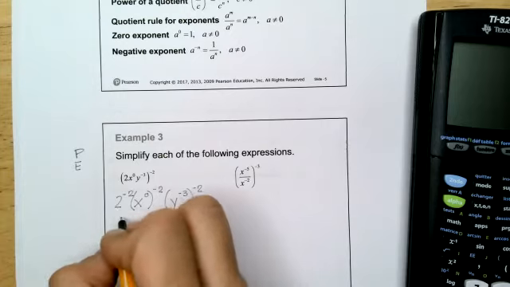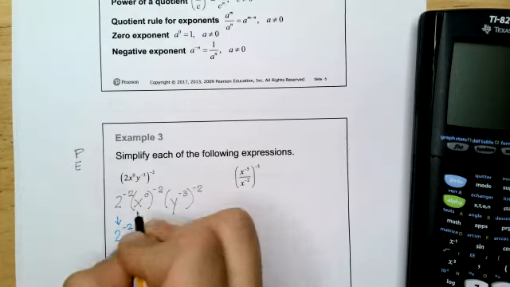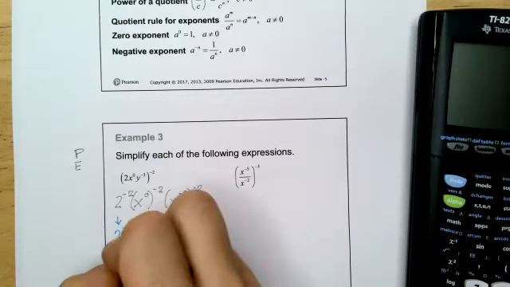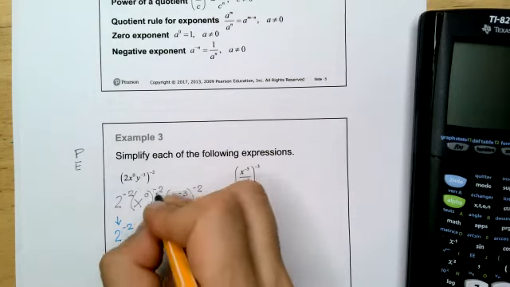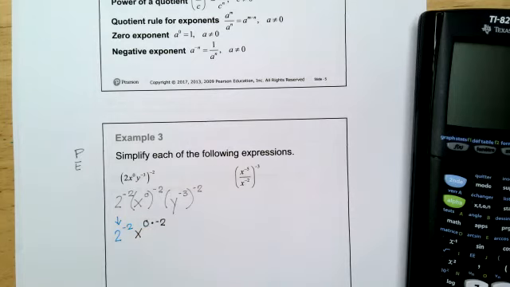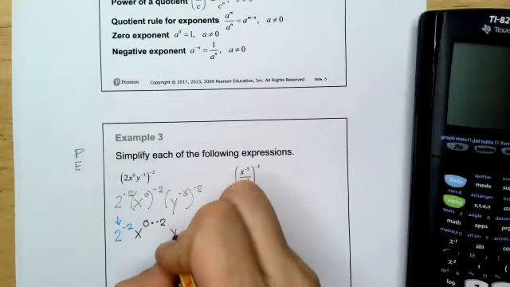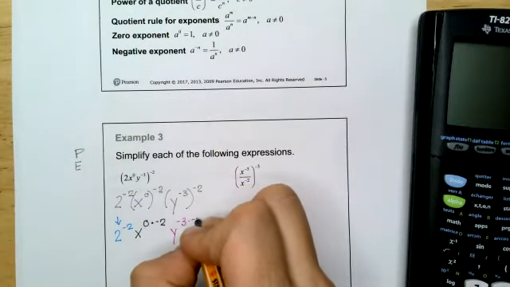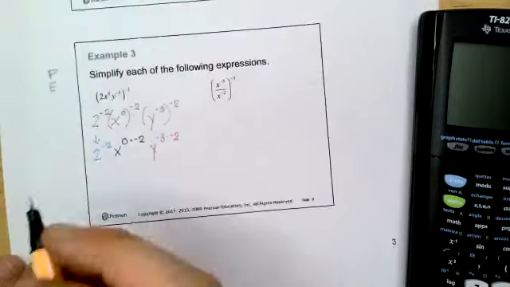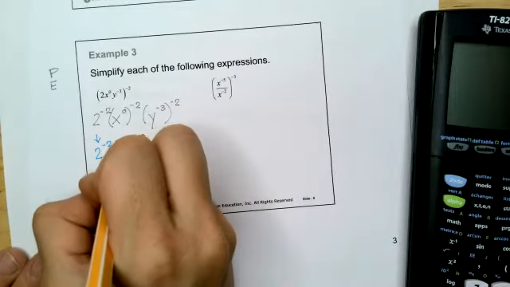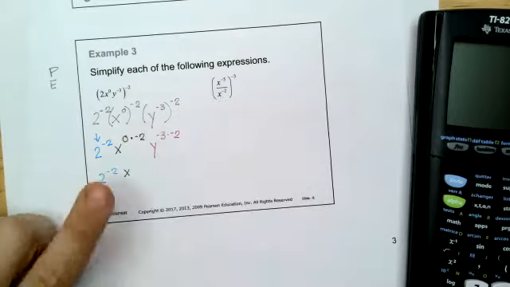2 to the -2. I'll just leave it the same, right? X to the power of 0 times -2, right? And then y to the power of -3 times -2. Is that okay? All right, still leaving it as 2 to the power of -2. 2 to the power of -2, x to the power of 0 times -2.